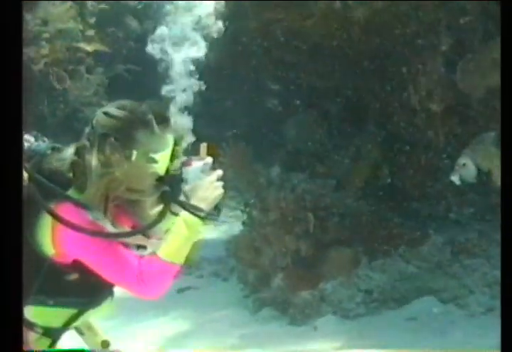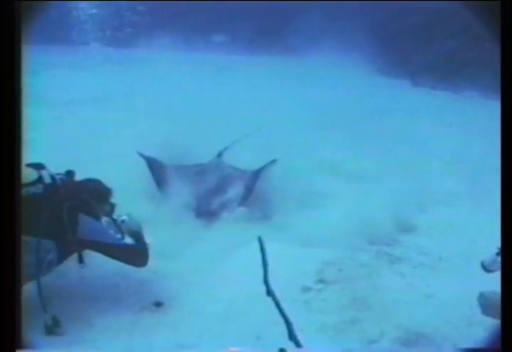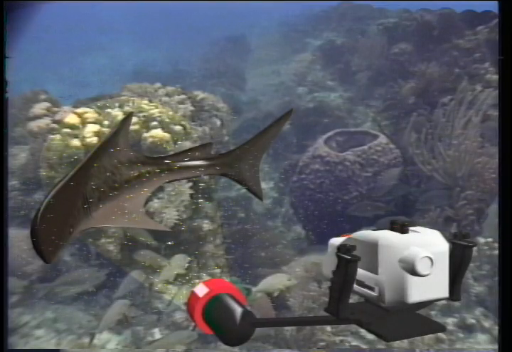Keep in mind, the farther away you are from your subject, the more you will light up the suspended particles in the water. We refer to these particles as scatter. Scatter is another effect that reduces both color and sharpness in video. When light hits these particles just in front of the camera lens, it produces a snowstorm effect that we refer to as backscatter.